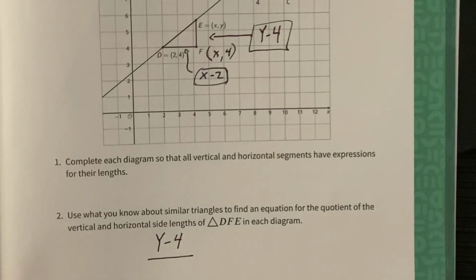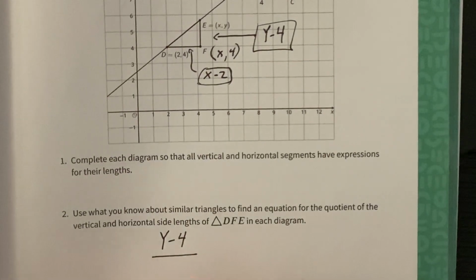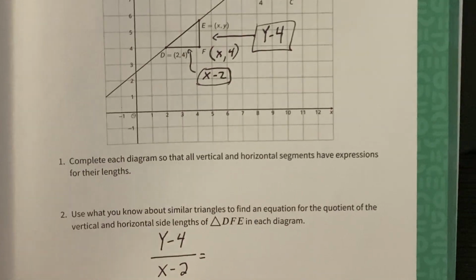Ready? Okay. Horizontal segment of the same triangle. X negative 2. X negative 2, yes. All right, you're on a roll. I'm going to keep asking you.